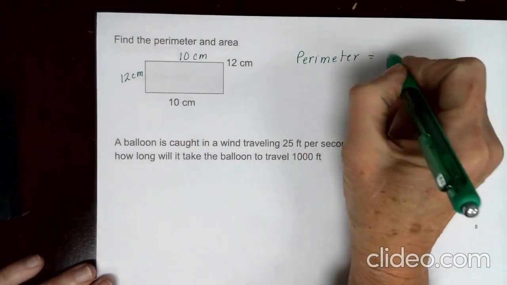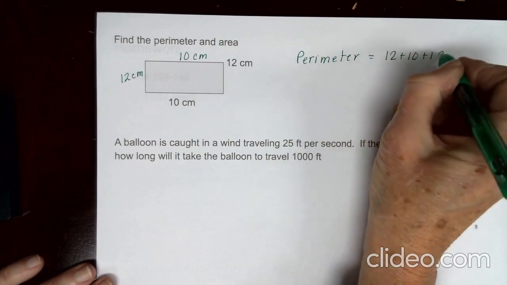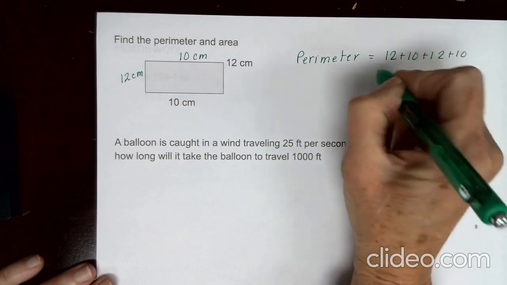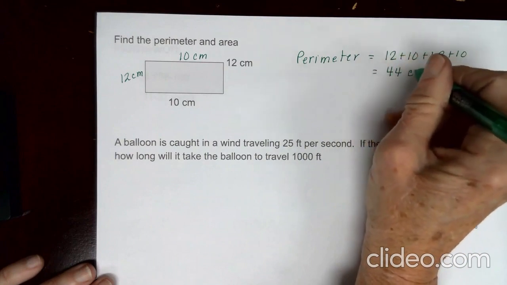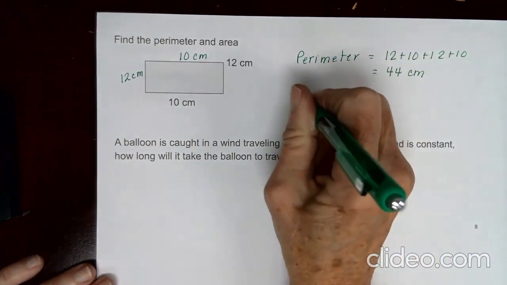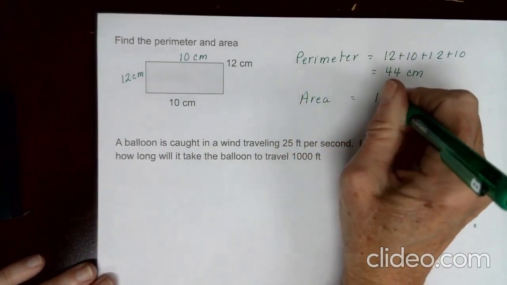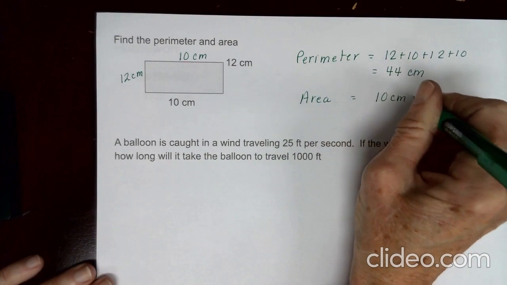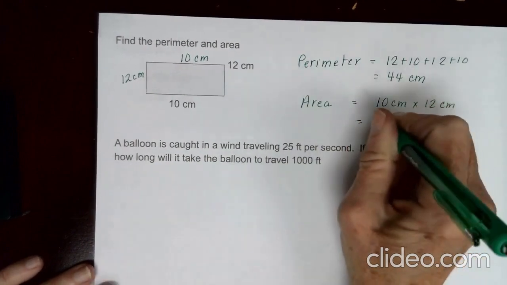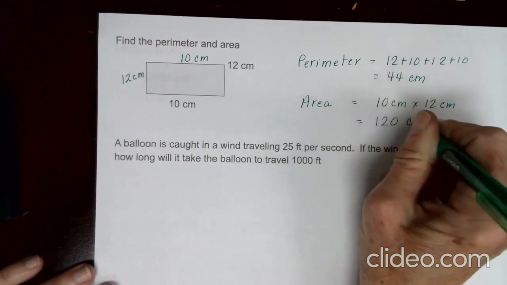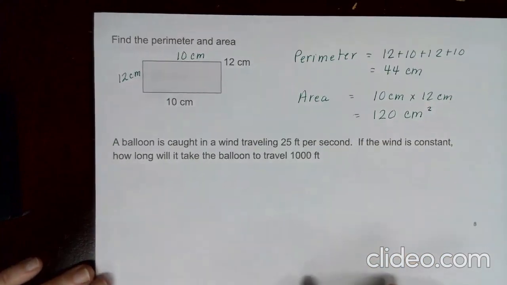So the perimeter is equal to 12 plus 10 plus 12 plus 10, which is going to give me 44 centimeters. Area would be length times width, or 10 centimeters times 12 centimeters, which is going to give me 120. It's going to be centimeters squared because it's centimeters times centimeters.